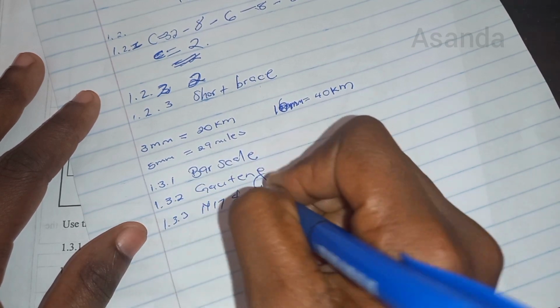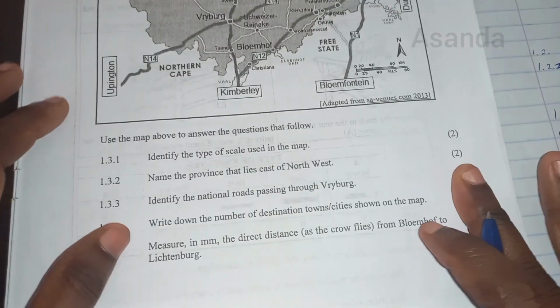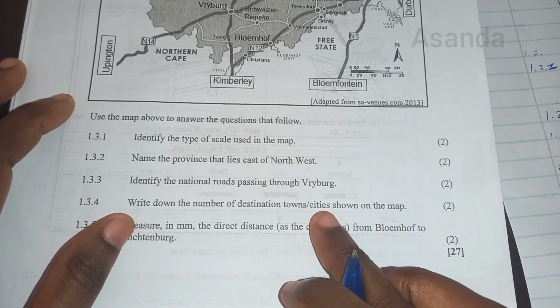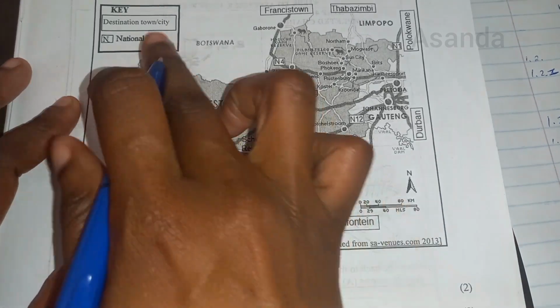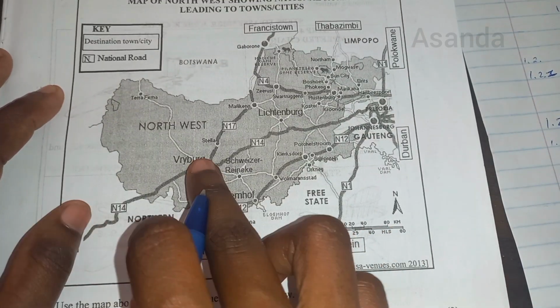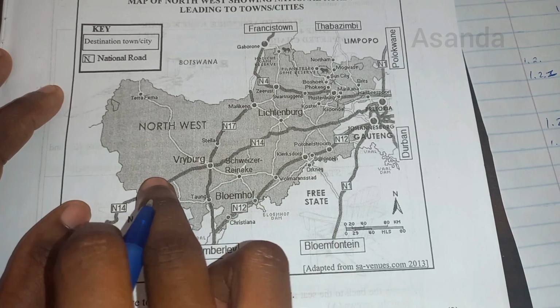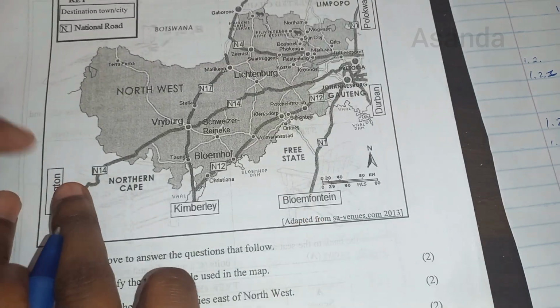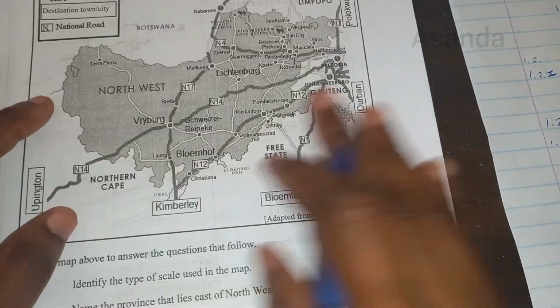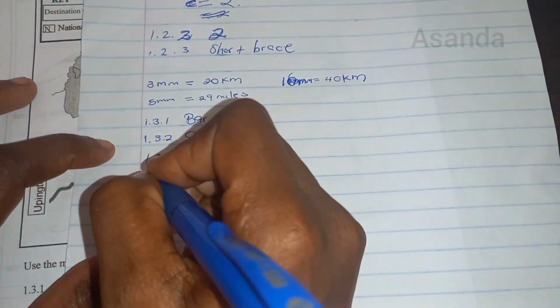N17 and N14. Right, and then we have write down the number of destination towns or cities shown on the map. They said that we find them in the rectangular box written there. So definitely Vryburg is not a destination town because it's not boxed. It's not like in the key. So I'm starting there with Upington. 1, 2, 3, 4, 5, 6, 7. I'll go with 7.